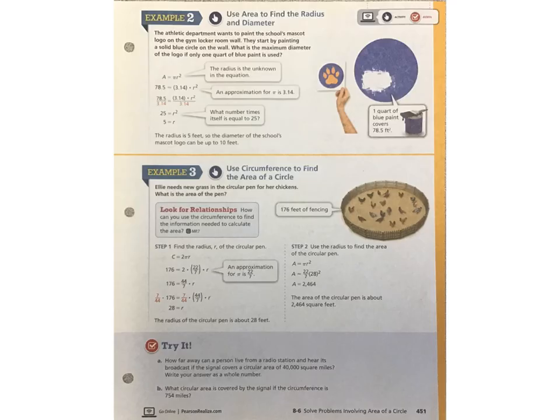Just like with all of our other problem-solving work, we can also use information about the area of a figure or the area of a shape in order to work backwards and find the radius and the diameter. So now look at example 2. The athletic department wants to paint the school's mascot logo on the gym locker room wall. They start by painting a solid blue circle on the wall. What is the maximum diameter of the logo if only 1 quart of blue paint is used? Well, in order to do that, we need to first of all look at our formula for area.